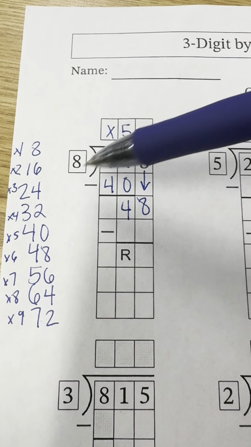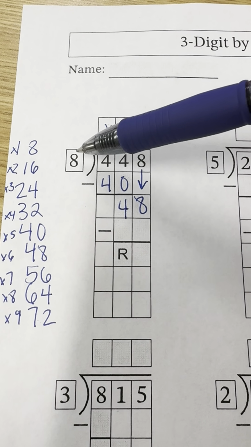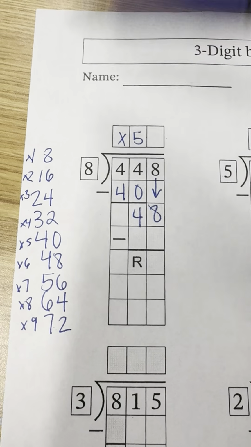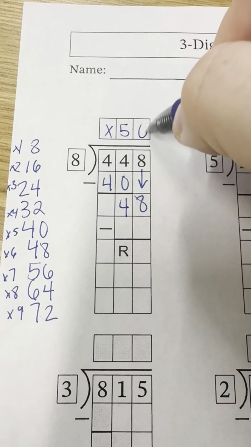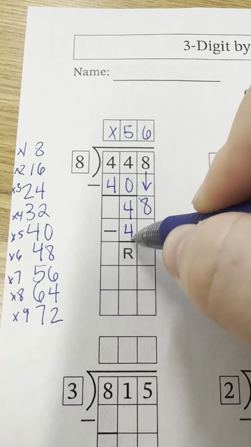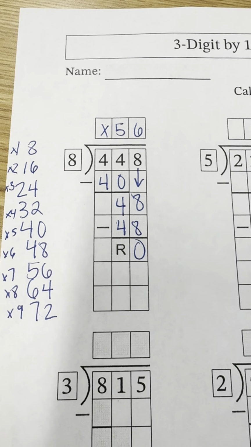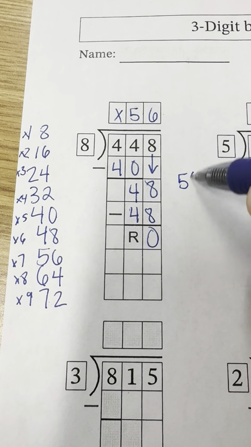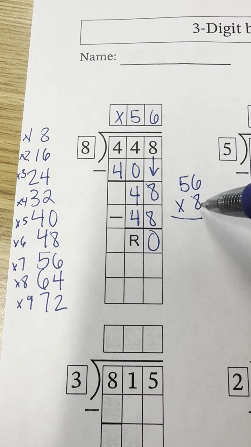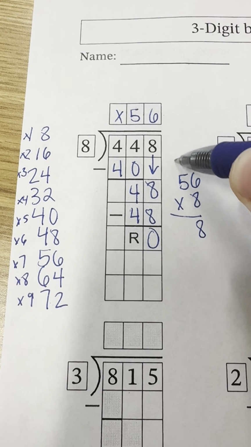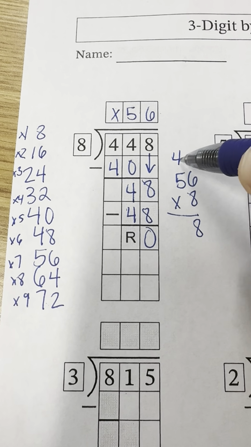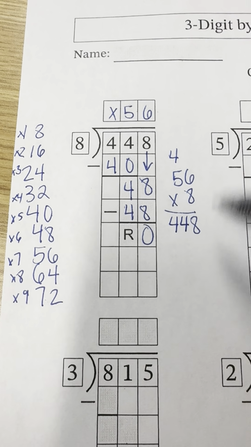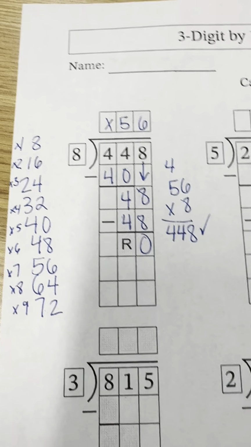I ask myself, how many times can 8 go into 48, or what times 8 is 48? Look down here. Beautiful. 6, and it's exactly 48. 6 times 8 is 48. I subtract. I get 0. There is no remainder. If I wanted to check my work, I would do 56 times 8. 6 times 8 is 48. 8 times 5 is 40 plus 4, 44. And this matches my dividend, which means my math is correct.